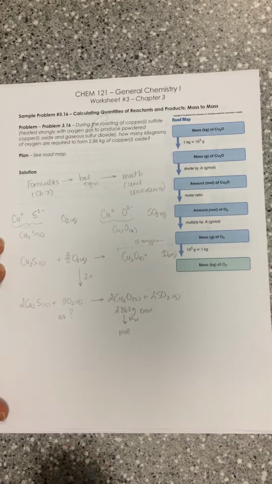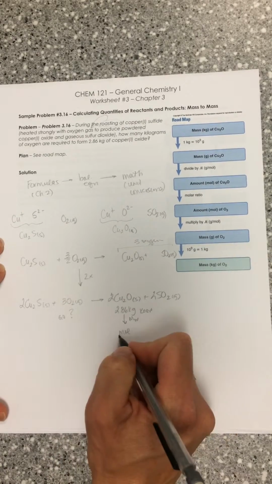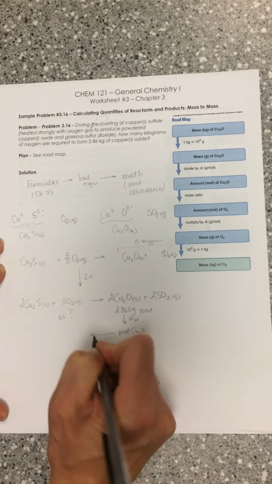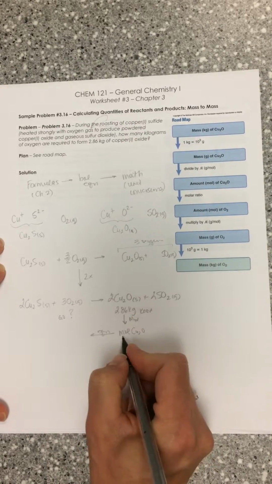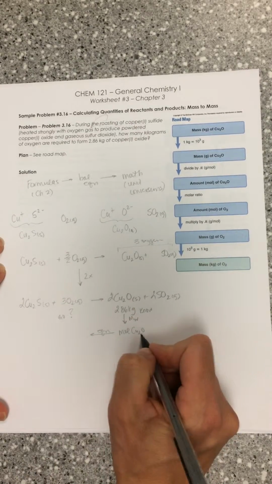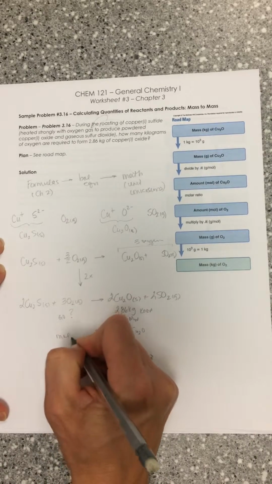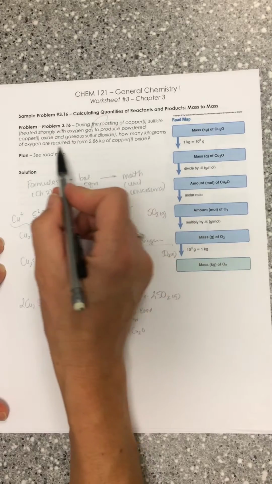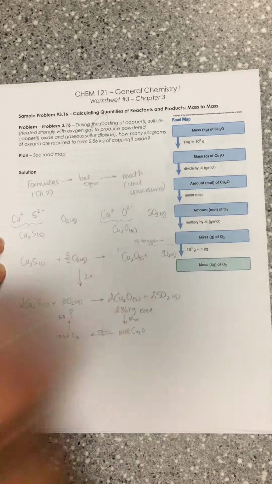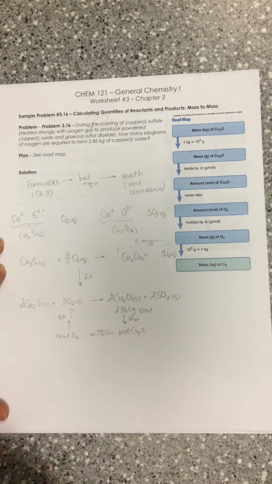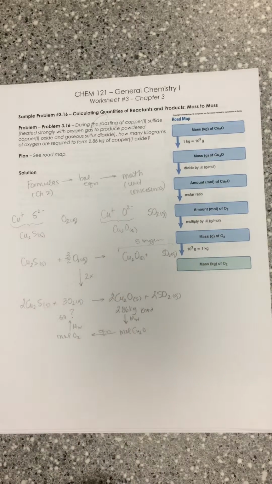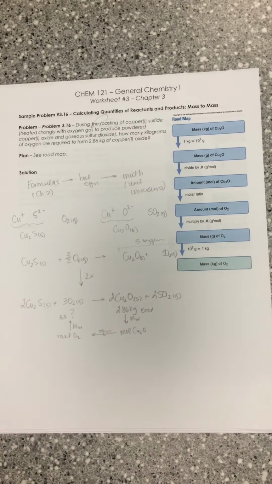We'll make sure to implement that when we actually act out our roadmap. So now we have moles of copper 2 oxide. We can use our balanced chemical equation to change who we're talking about, going from moles of copper 2 oxide to moles of oxygen. And again, this asks us to identify kilograms of oxygen. So to go to kilograms of oxygen, a mass, we'd need to again use our molar mass, our molecular weight. So hopefully this roadmap makes sense.